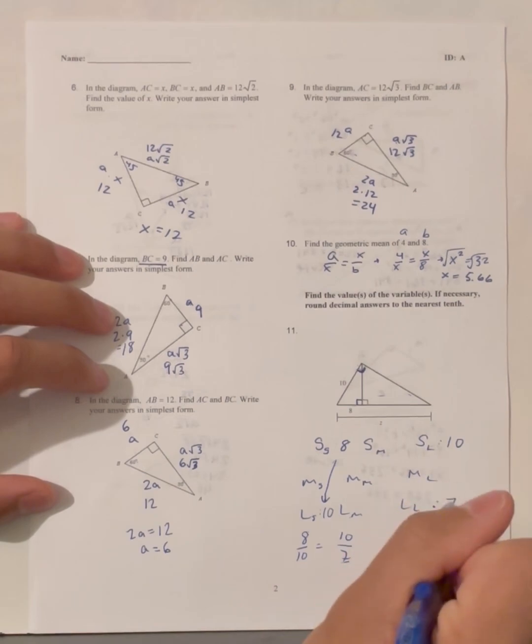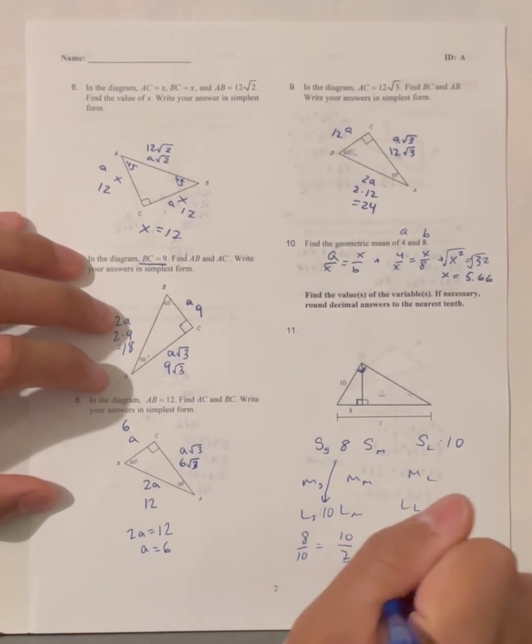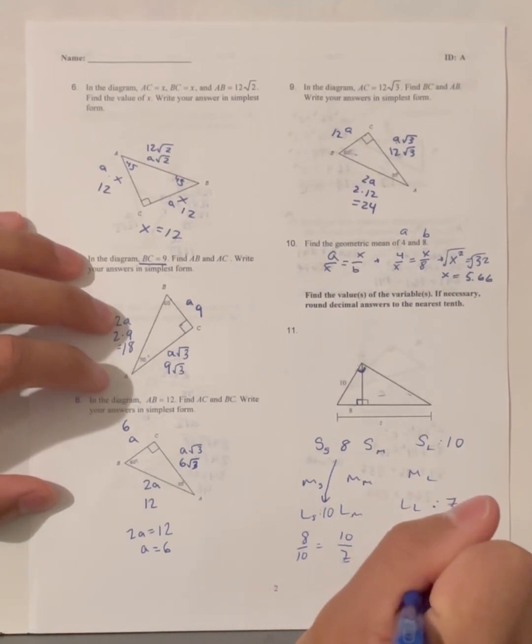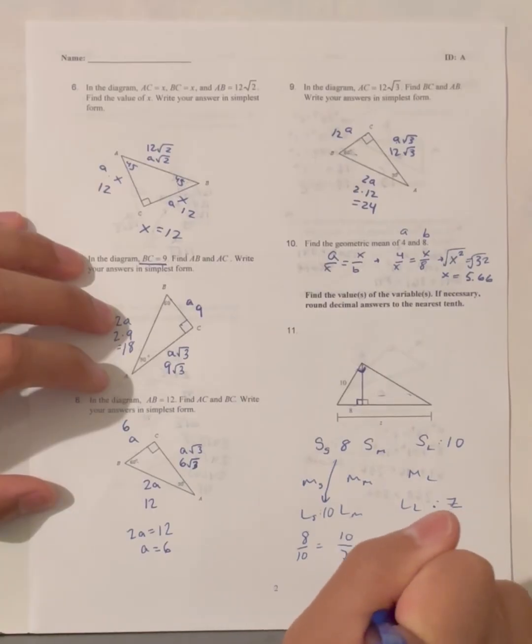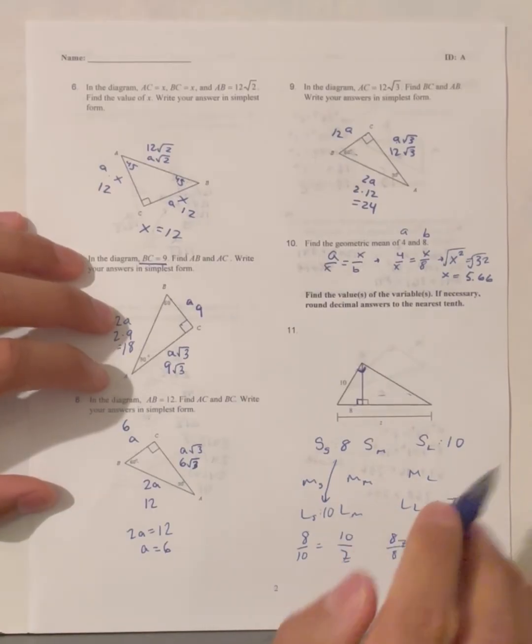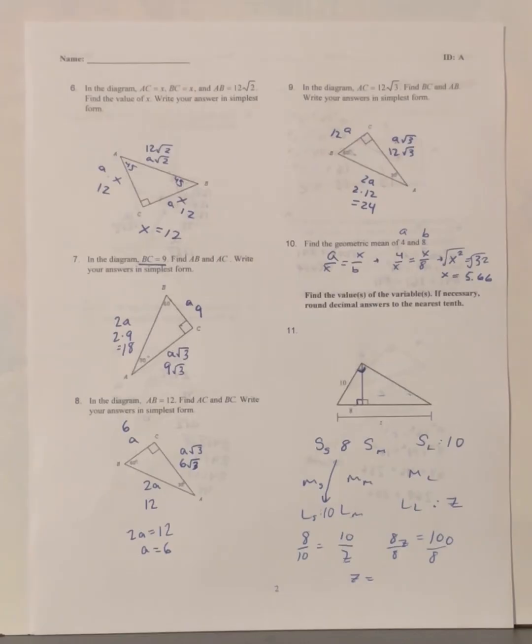Okay, so 8z equals 100. So dividing both sides by 8, we get z equals 100 divided by 8, which is 12.5.